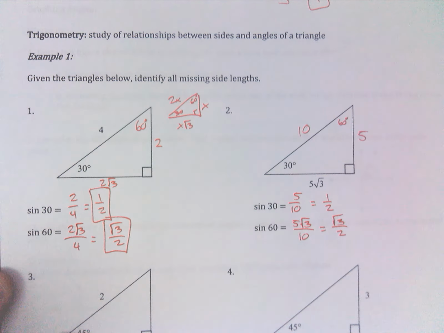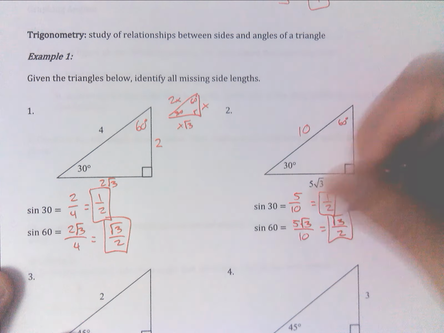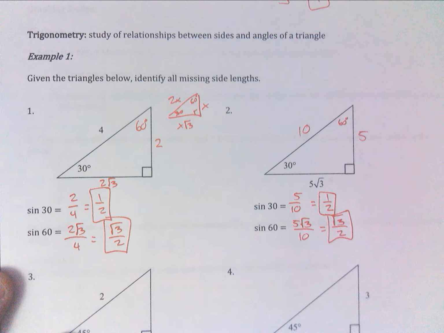All right, go ahead and check your work. You may have noticed that the ratios of the side lengths is the same as before, 1/2 for the sine of 30 and root 3 over 2 for the sine of 60. Now, I want to try one more. Let's find the tangent of 30.